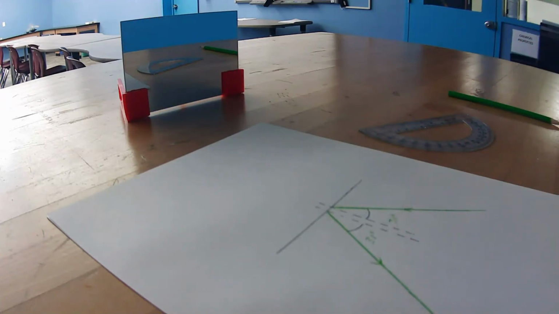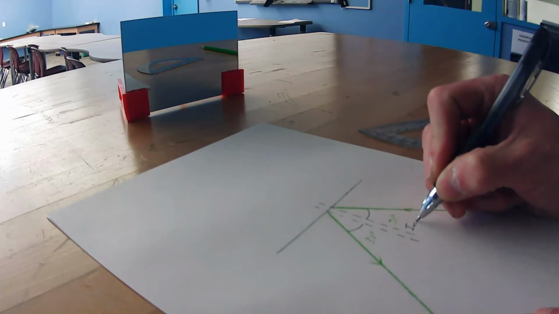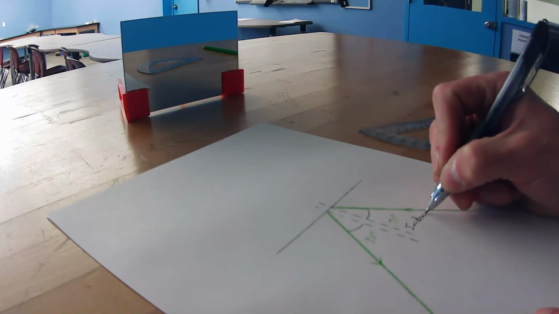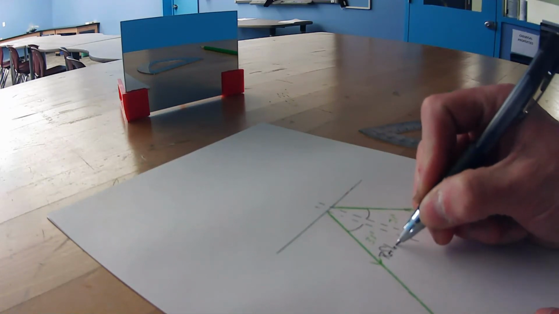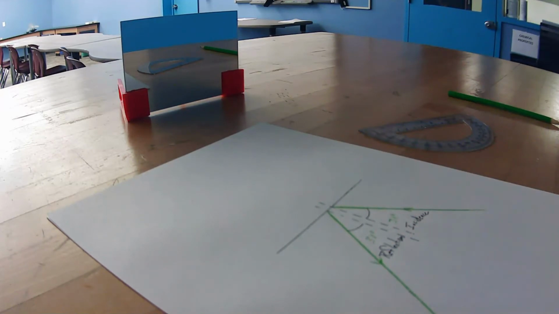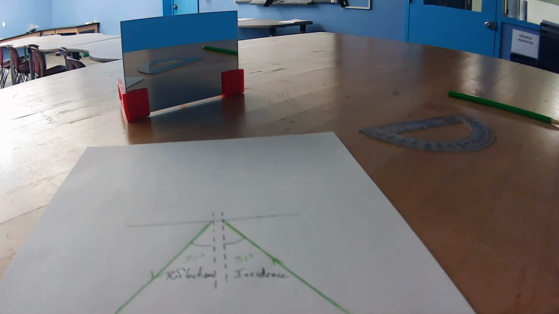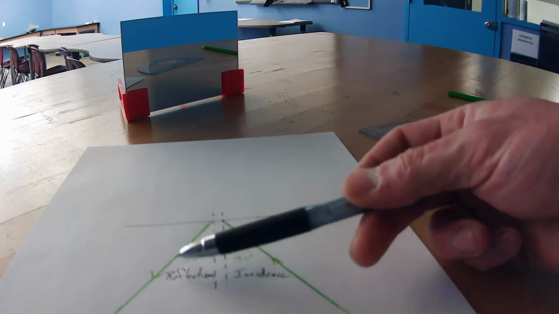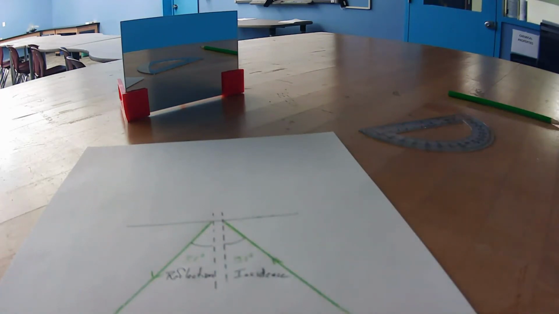And what it says is the angle of incidence and the angle of reflection are equal. So the incoming angle, which is the angle of incidence, and the outgoing angle, which is the angle of reflection, are exactly equal for a plane mirror.